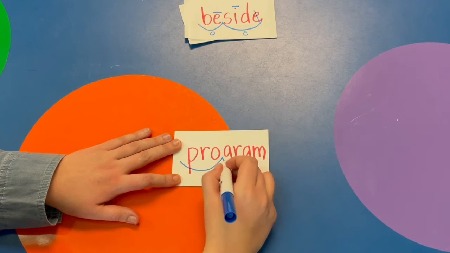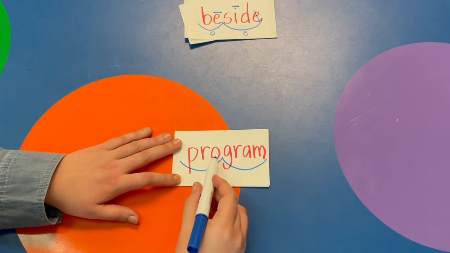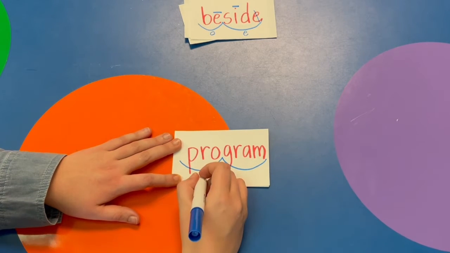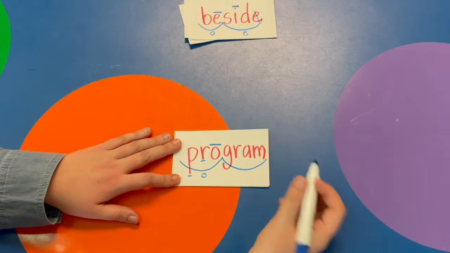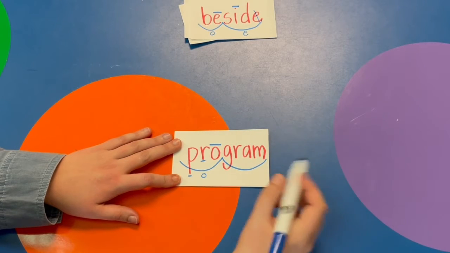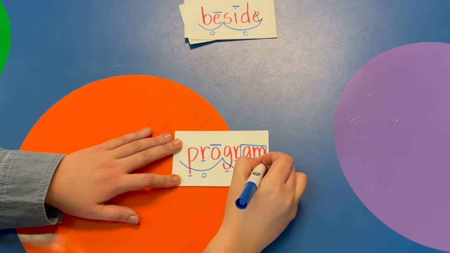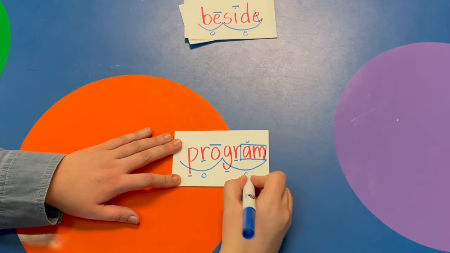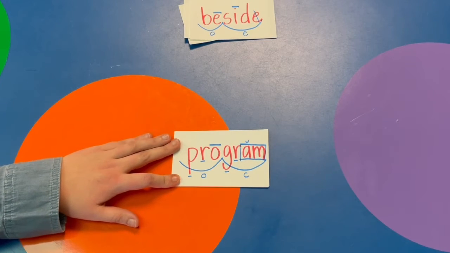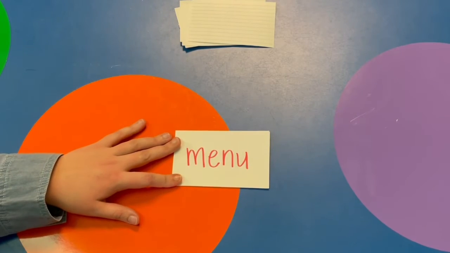Program. Let's look at the first part, pro. The O is not closed in, it's open, which makes O say its name. Pr is a blend. Pro. Now let's look at gram. Gr is a blend. Am is a glued sound, we know. The A is closed in by the letter M. All right, see how you do on this one.